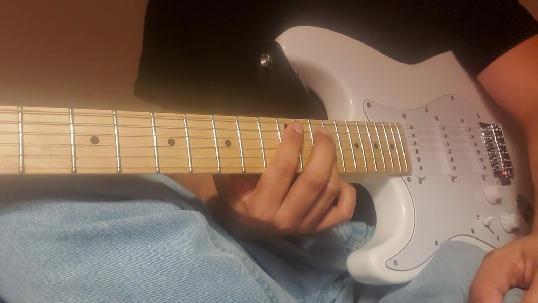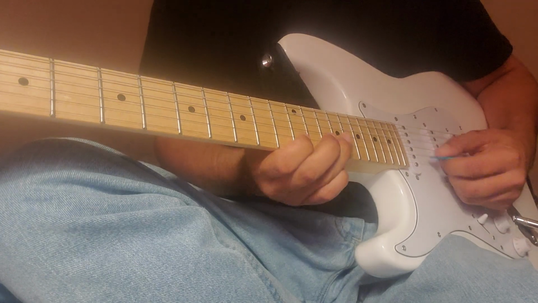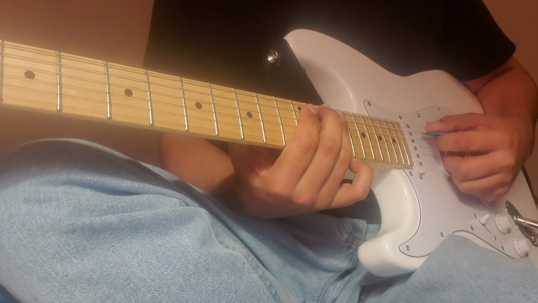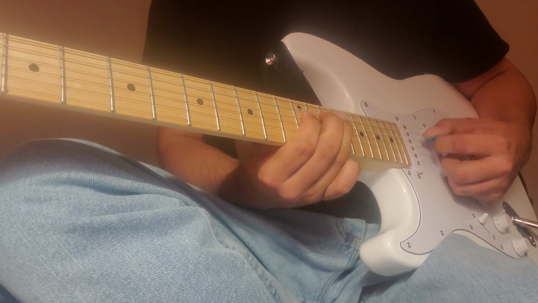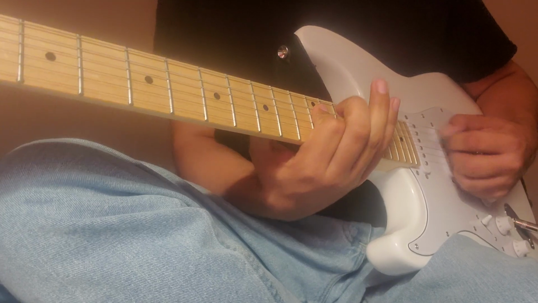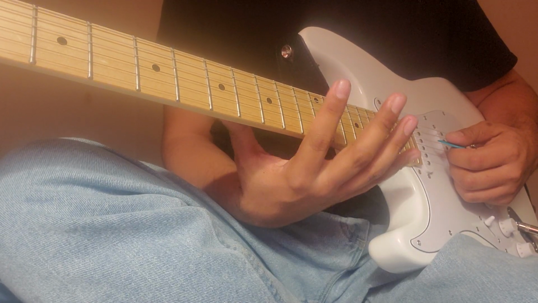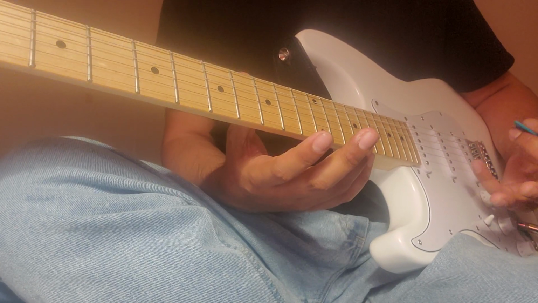Now what does this give you? This gives you efficiency, right? So you're in the E shape, but now you know where those A notes are. So when A comes around, you can just go there. But now the D, because the notes don't have to be in the pentatonic, right? You can hit the note that's not even in there and it'll sound good.